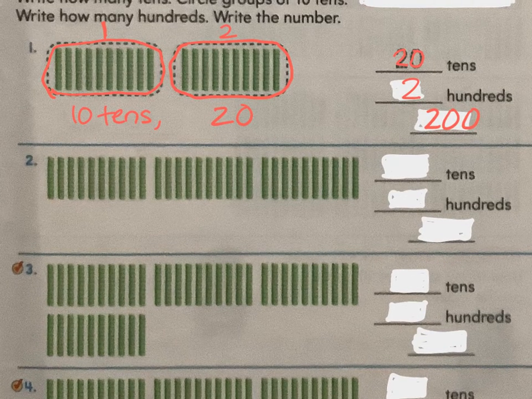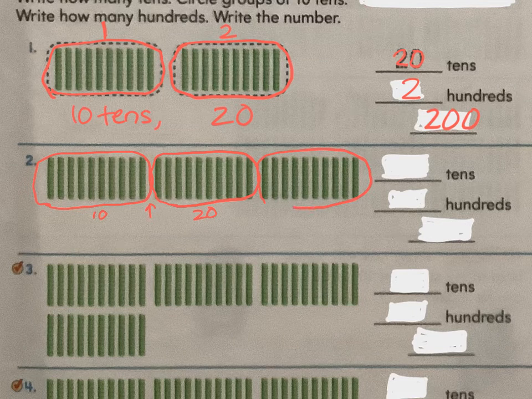Let's try the same thing with number 2. This time we have to circle the groups of tens. But you may notice there's a little space in between each group of 10. So circle your first group of 10 tens. So 10. Circle the next group of 10 tens. Now we have 20. And then the last group, now we have 30.